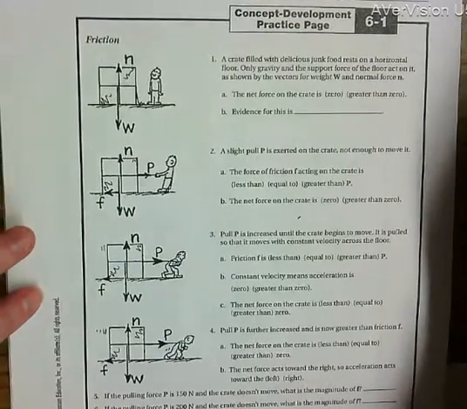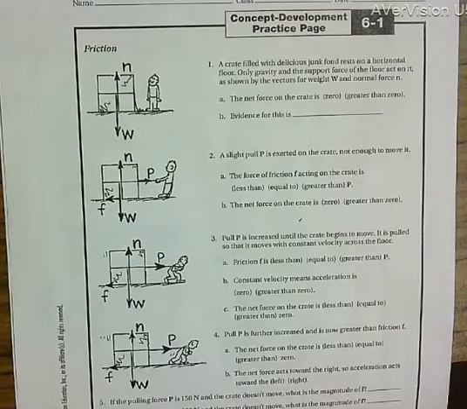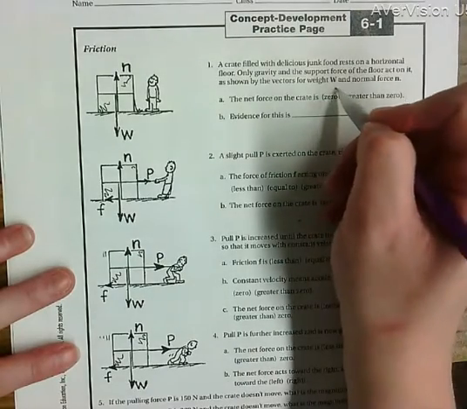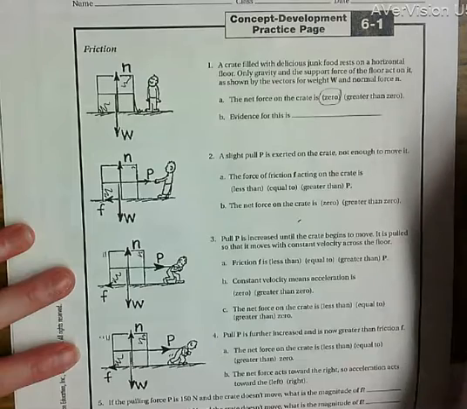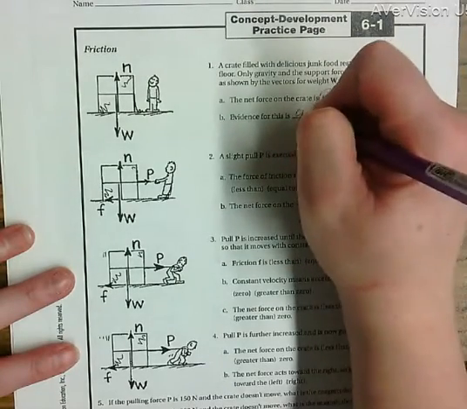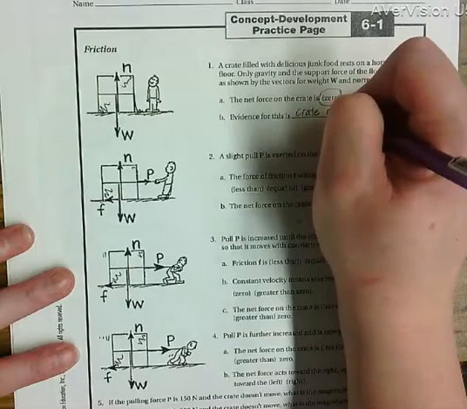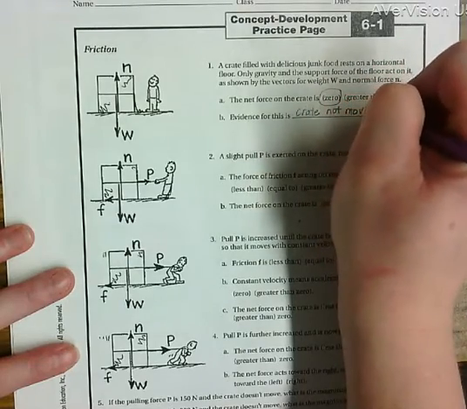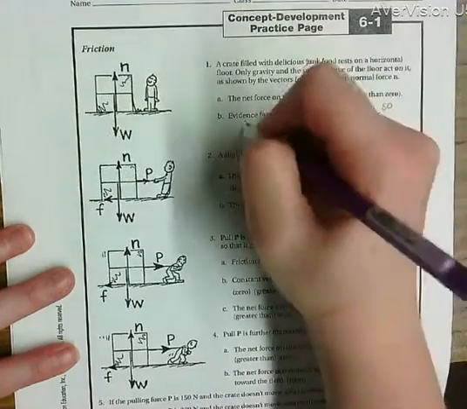Alright, so we know that because the crate is not moving, the net force has to be 0. So evidence for this is that the crate is not moving, so there's no acceleration.